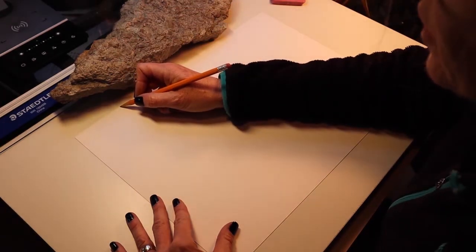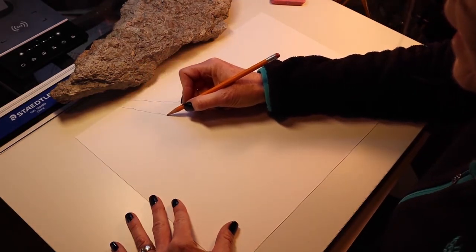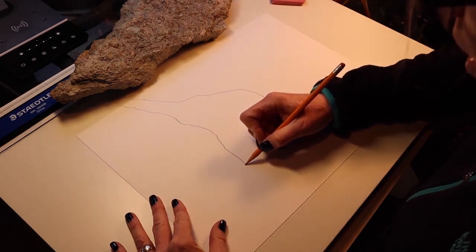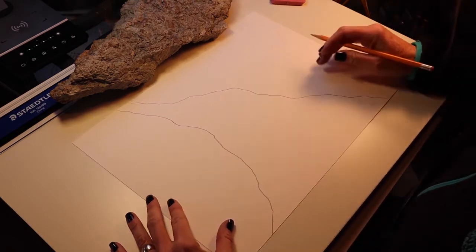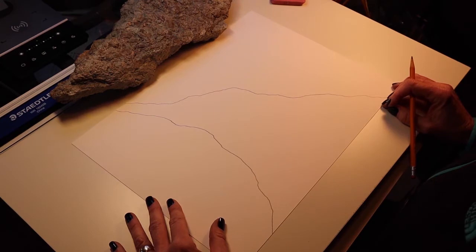Next, we're going to come back over close to this area and begin to create another line showing that this layer of rock has been separated and creates this interesting area in the middle where our ammonites will be located.